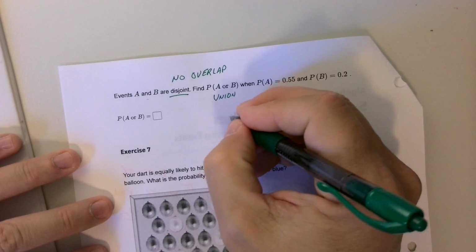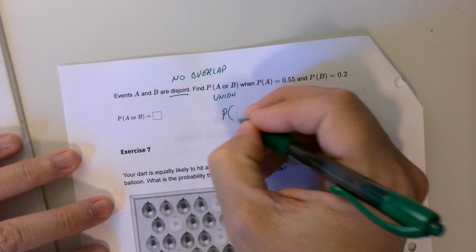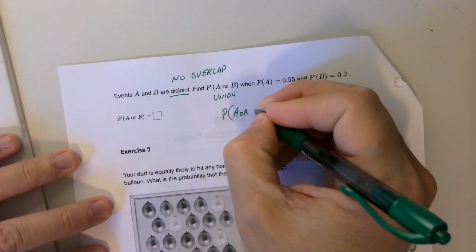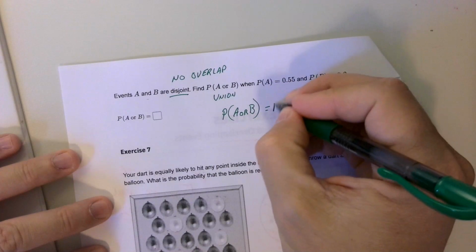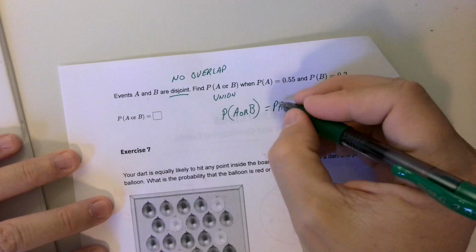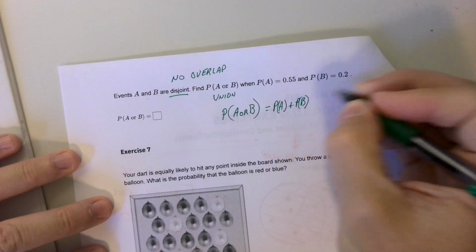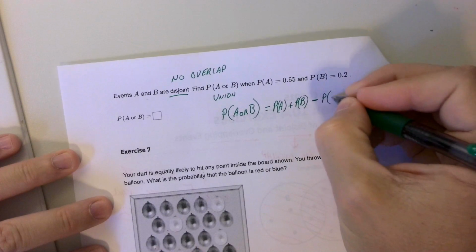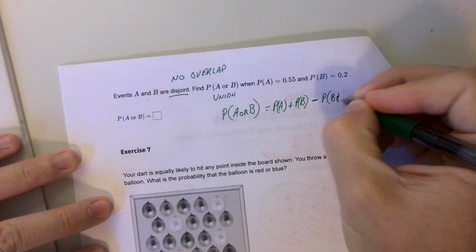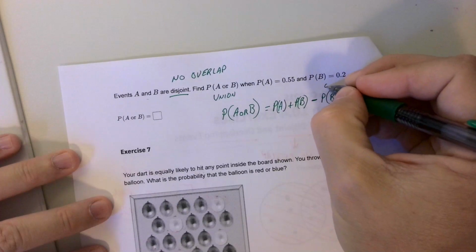then we know that the probability of A or B is equal to the probability of A plus the probability of B minus the probability of B and A, which is the overlap.